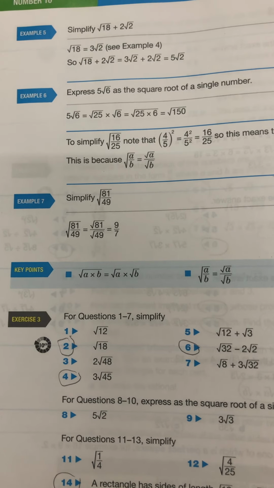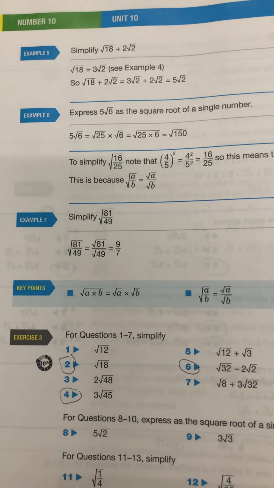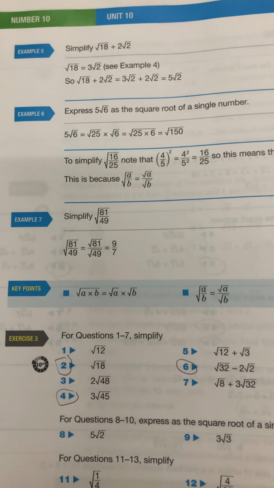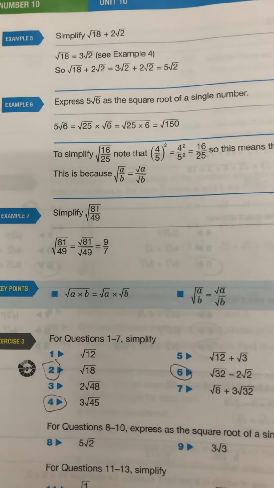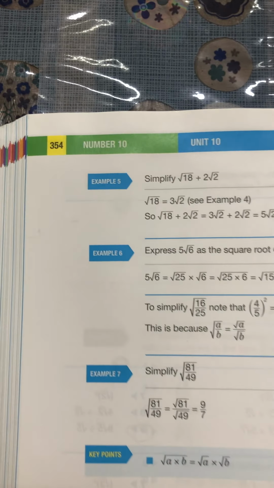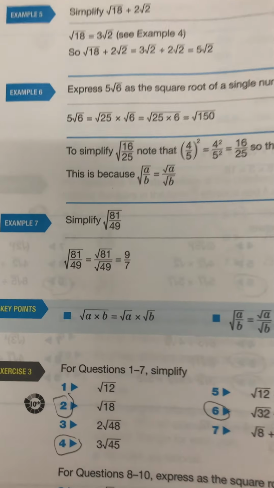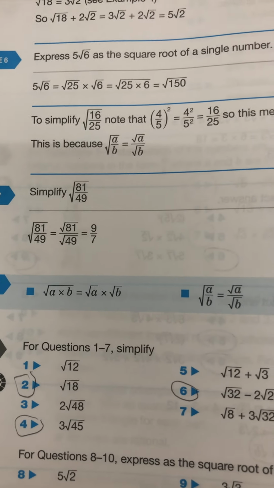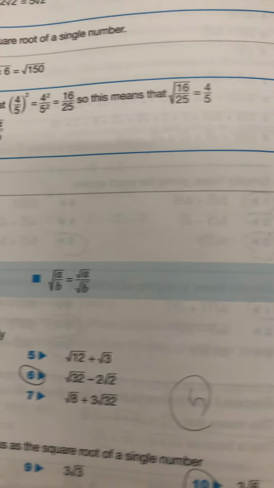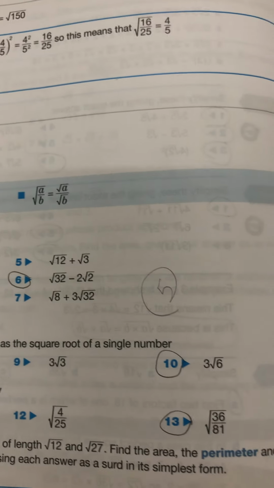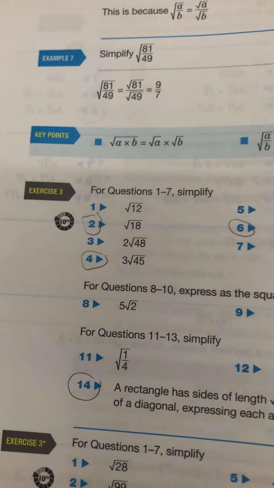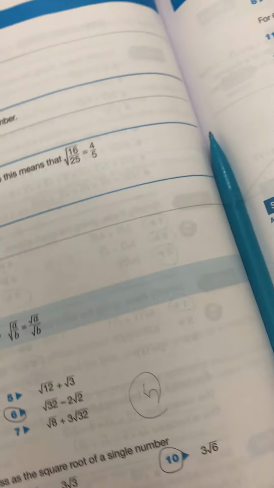Okay. Don't forget we have 2 periods today, so I'll solve more with you. Again, page 354, exercise 3. I want number 2, 4, 6, 10, 13, and 14. Okay. Bismillah, let's start number 2.